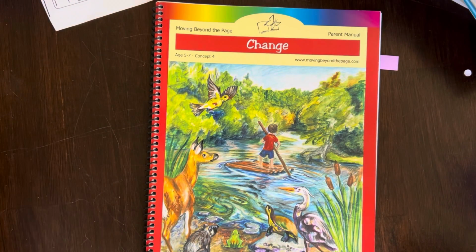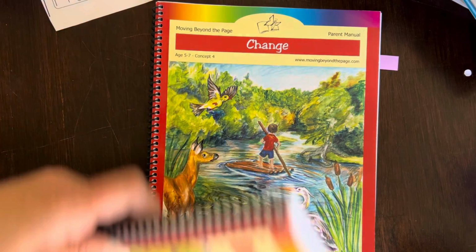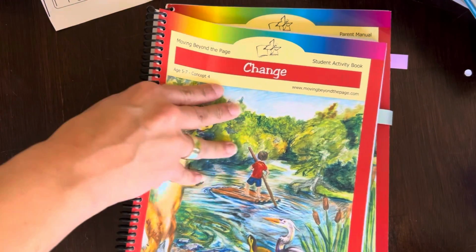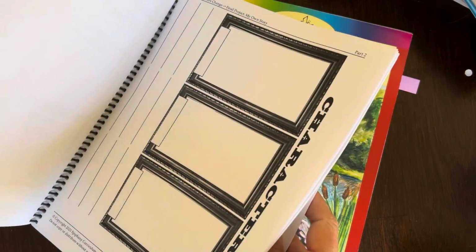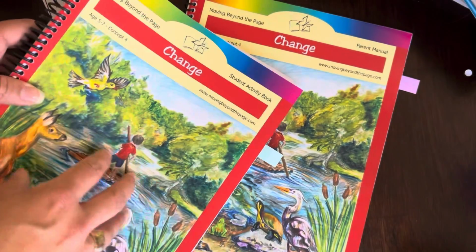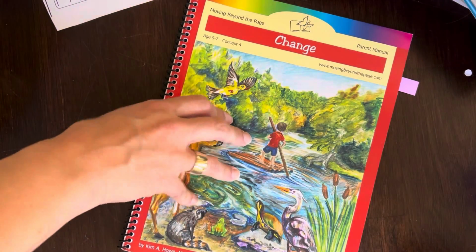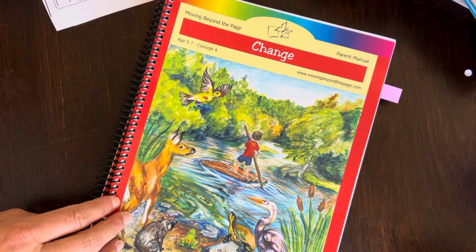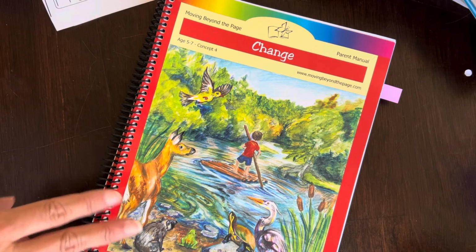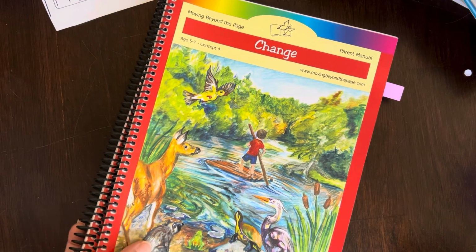And just one more side note, each of these you have the option to purchase the student workbook, which has the activity pages in it, or you can buy these online. And when you purchase the parent manual, the pages do come online. They also have now an option to try out the first few weeks of their curriculum, so you get the first couple weeks of the first concept completely for free, which I think is an excellent idea.